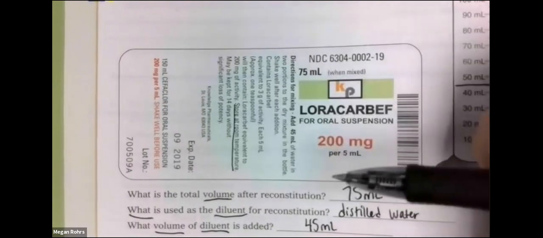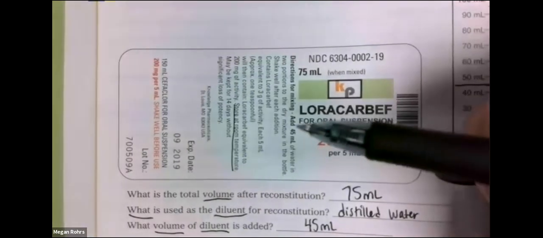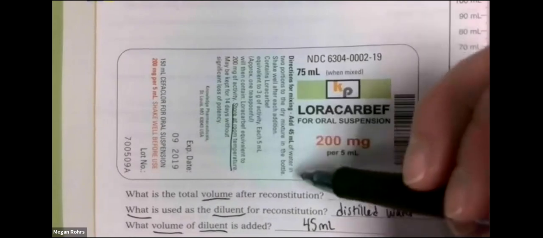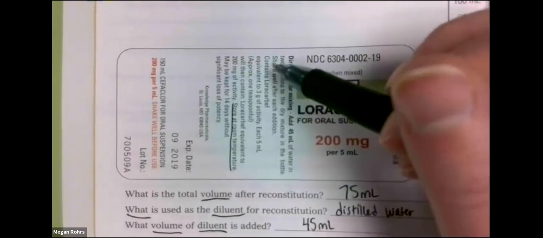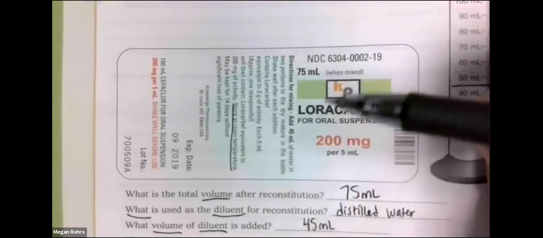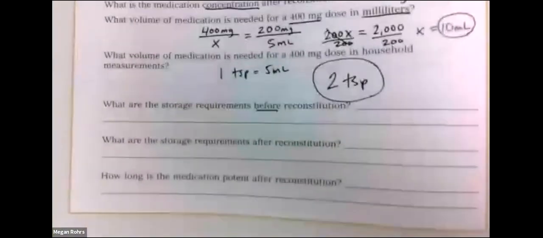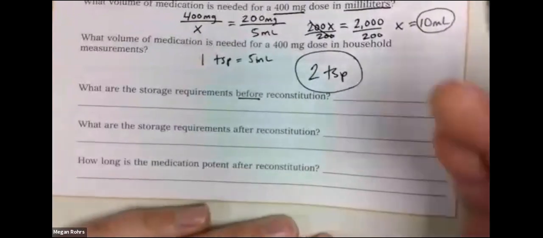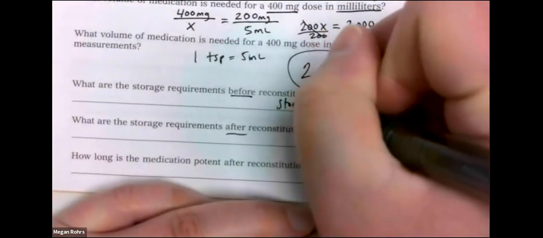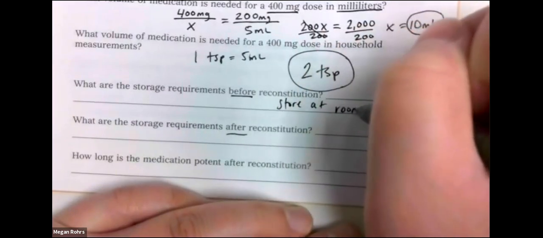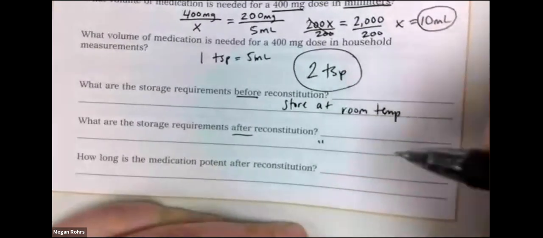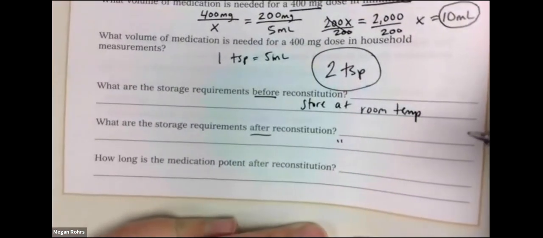It doesn't specify that this has to be refrigerated after reconstitution either. Just making sure that I didn't miss that. Nope, it just says store at room temperature. So for both of these questions, before and after, it says store at room temperature, same answer for that one there.